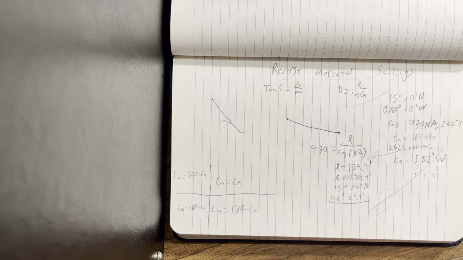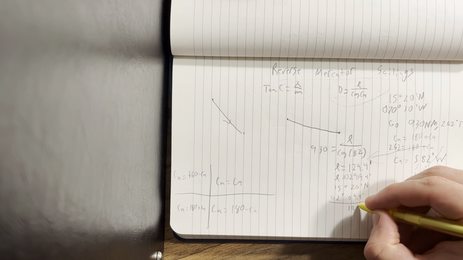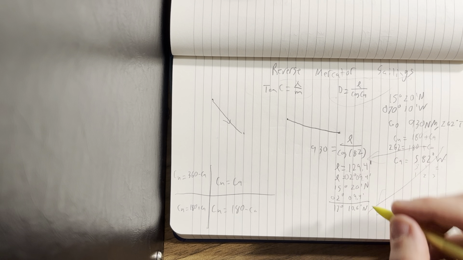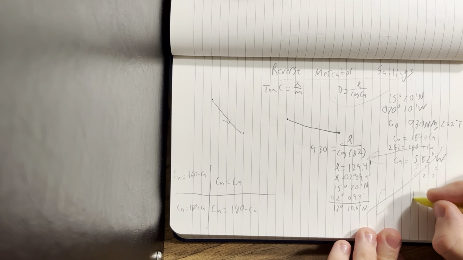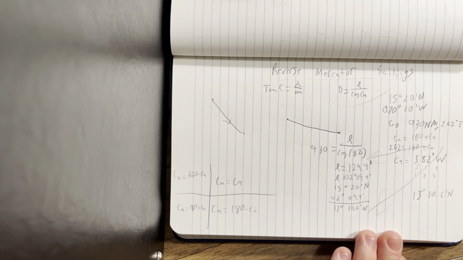So now you subtract the two. 20 minus 9.4 is 10.6. And 15 minus 2 is 13. So our end point, I'll put it off to the side here, has a latitude of 13 degrees, 10.6 minutes north.